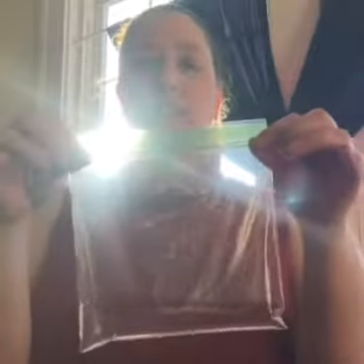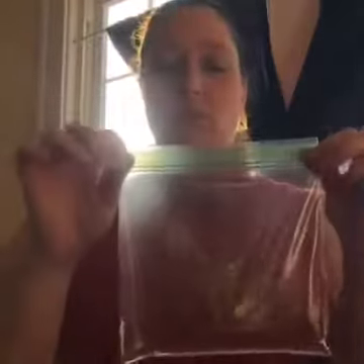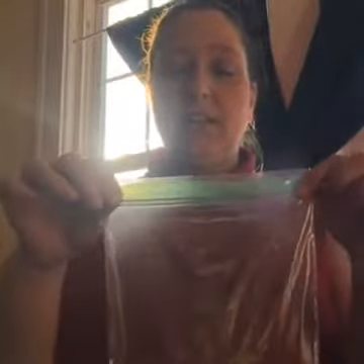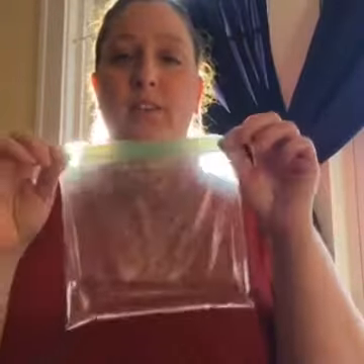Once your water is in your bag, you're going to close it off. Make sure that it is actually closed because you do not want water to spill out of here. And also you want to ensure that it is airtight so then there's no problems with our experiment.